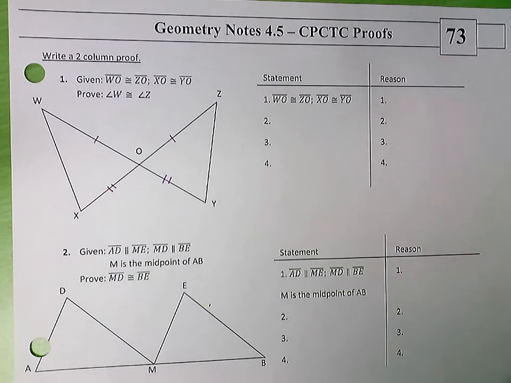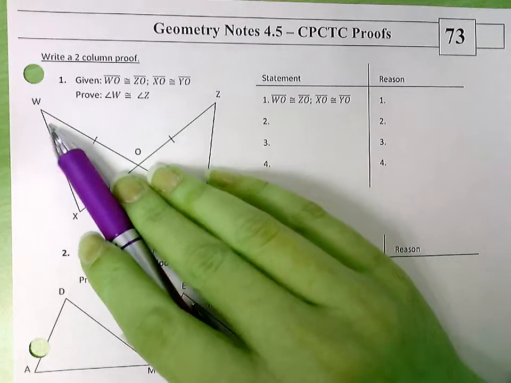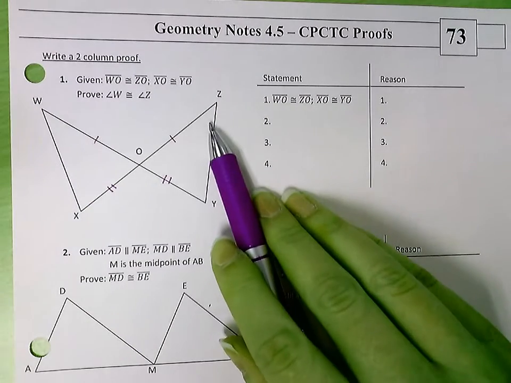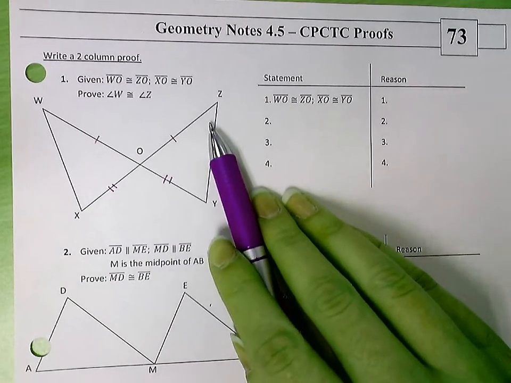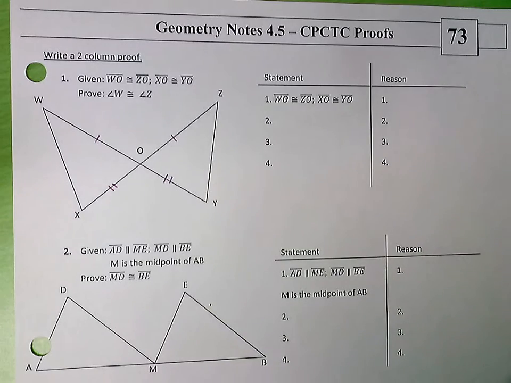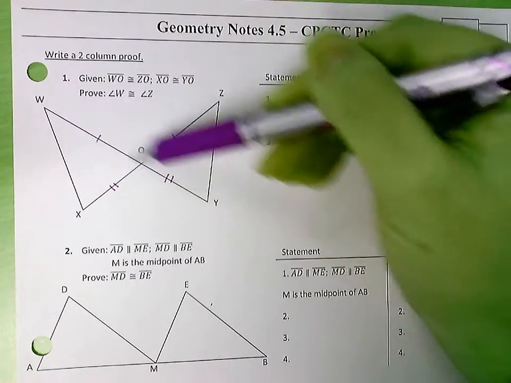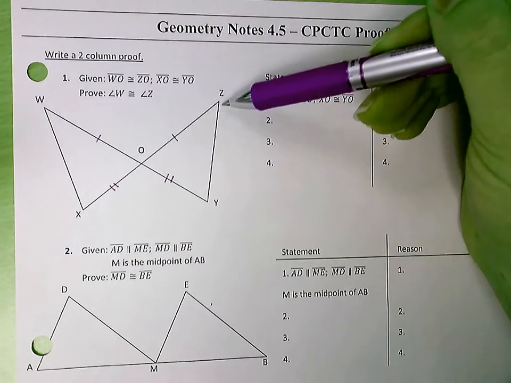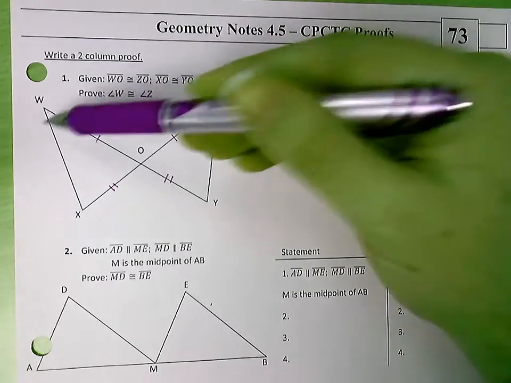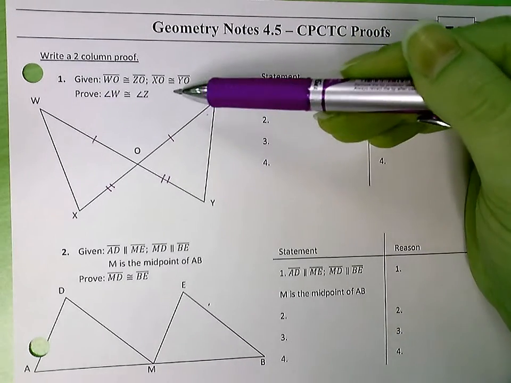I need to prove angle W is congruent to angle Z. First, I want to prove these two triangles are congruent to each other, because then their corresponding parts, or those angles, would be congruent.